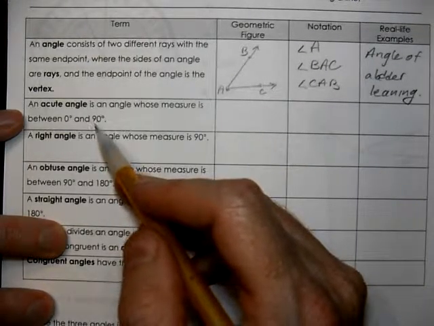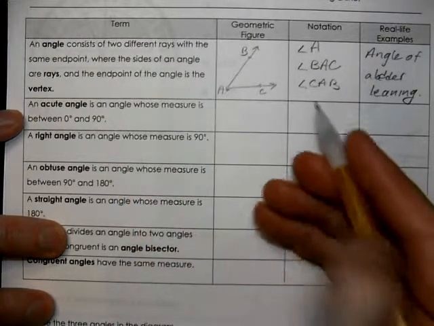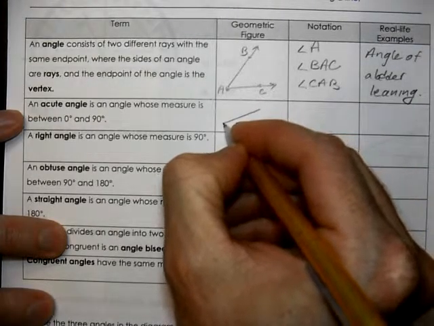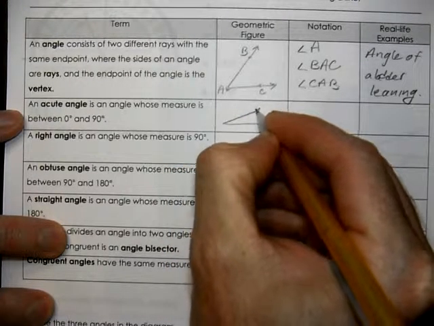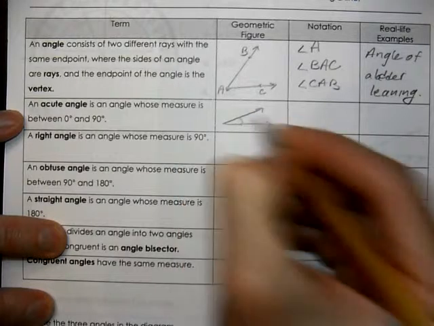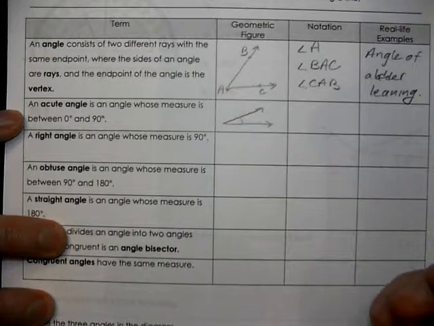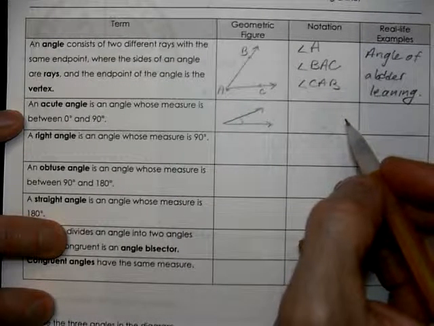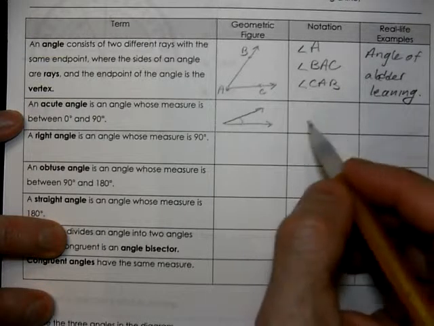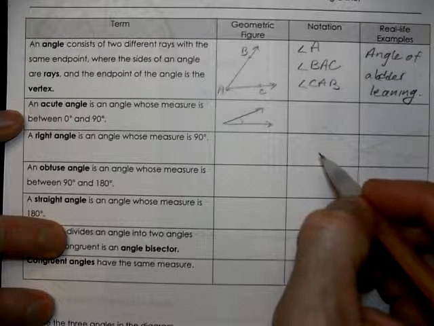Different types of angles. We have an acute angle. An acute angle is always less than 90 degrees.